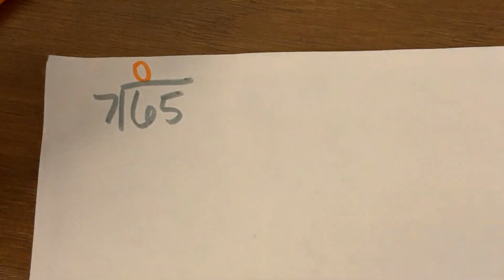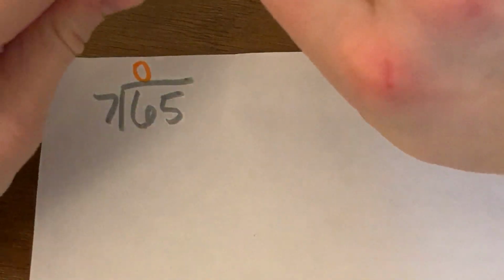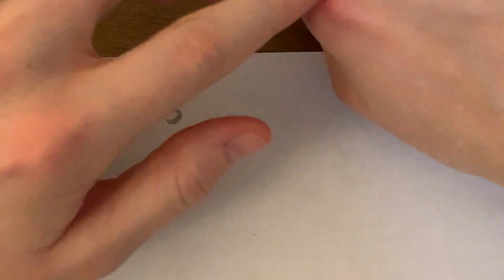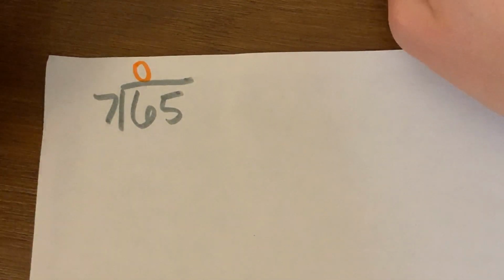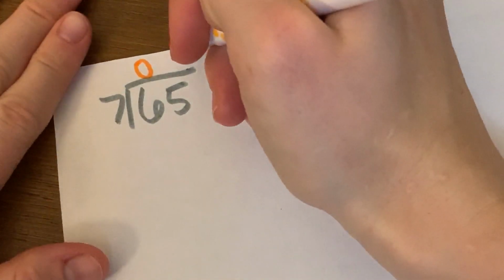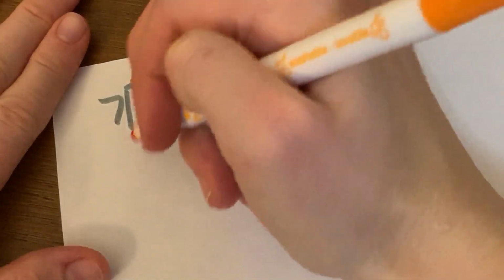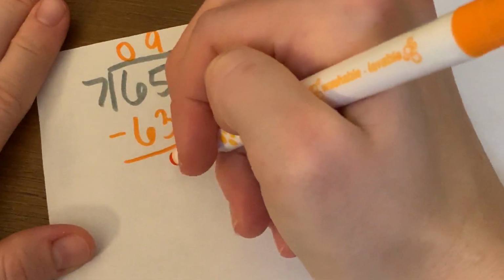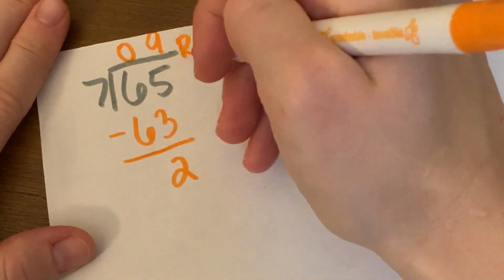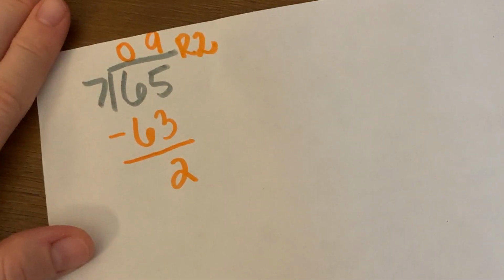Well, I like to start with going with my tens because I know that one. So 7 times 10 is 70. I know that's too big, so let's just go down one step. 7 times 9, well, that gets me 63. So I'm going to go ahead and do 7 times 9. I'm going to put my 9 here, and I'm going to subtract 63. And then I'm going to have 2 left over, and I'm going to have a remainder of 2.